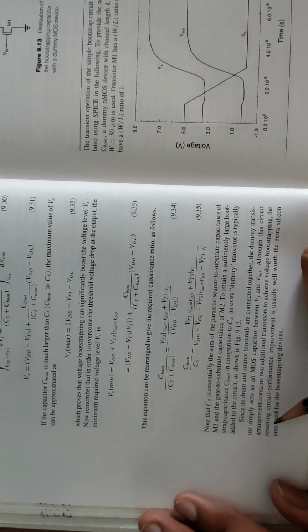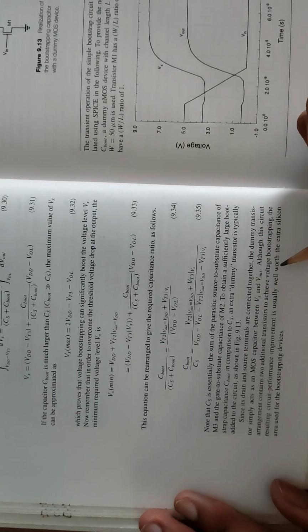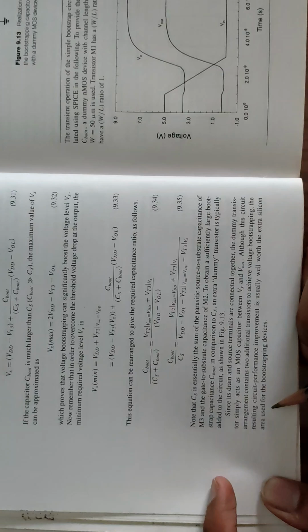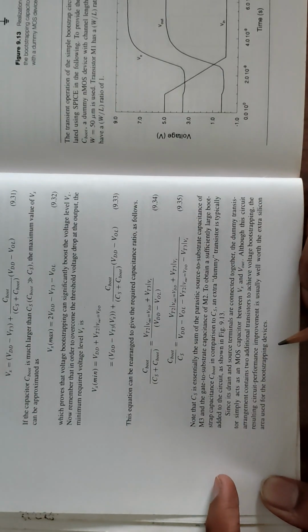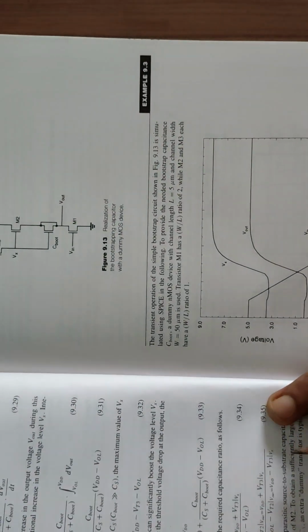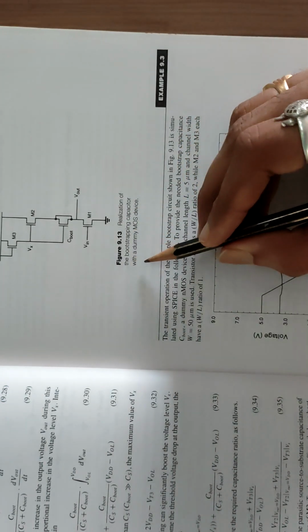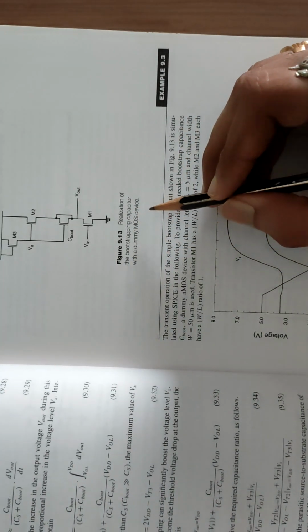Although this arrangement contains two additional transistors to achieve voltage bootstrapping, the resulting circuit performance improvement is usually well worth the extra silicon area used for bootstrapping devices. Here you can see the figure realization of the bootstrapping capacitor with a dummy MOS device.